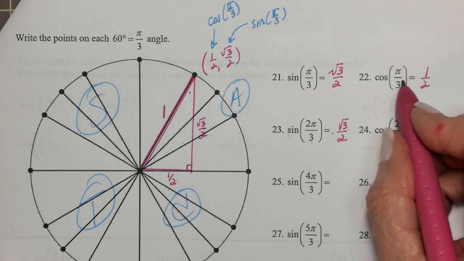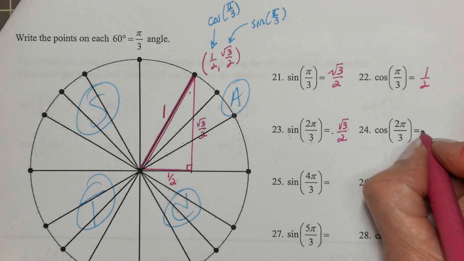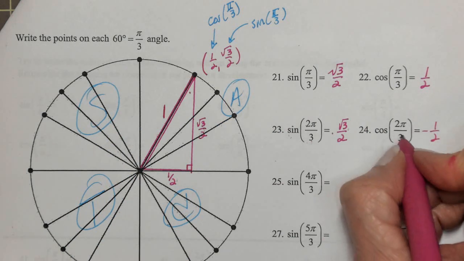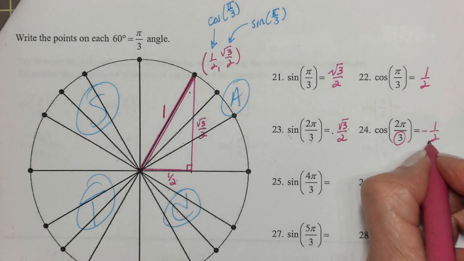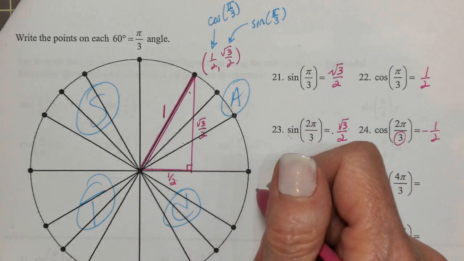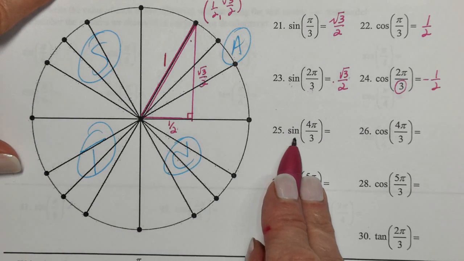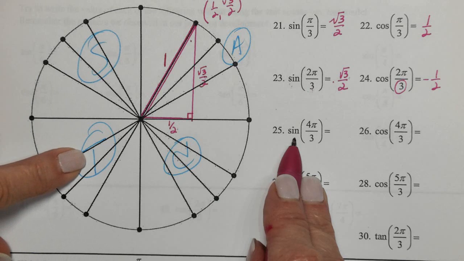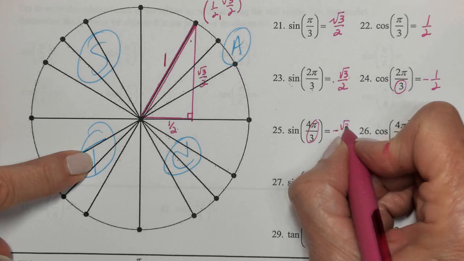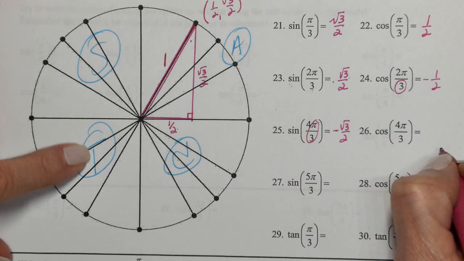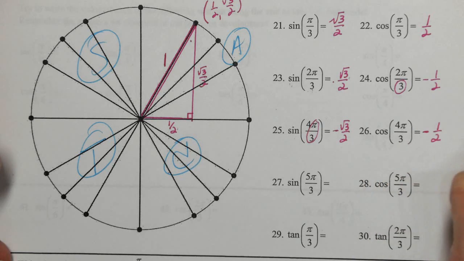Cosine of every pi over 3 angle is a half. In quadrant 2, negative 1/2. As soon as I see I have a pi over 3, I know cosine is going to be a half. All I have to do is determine the sign. Sine of 4 pi over 3, that's in quadrant 3. Sine is negative there. It's a pi over 3, so I know sine is square root 3 over 2. Cosine is also negative in that quadrant, so negative 1/2.